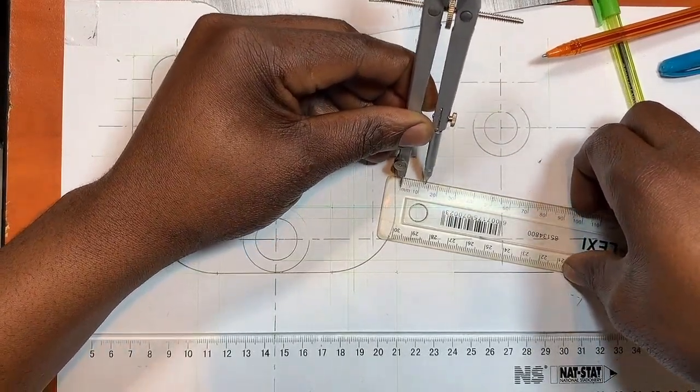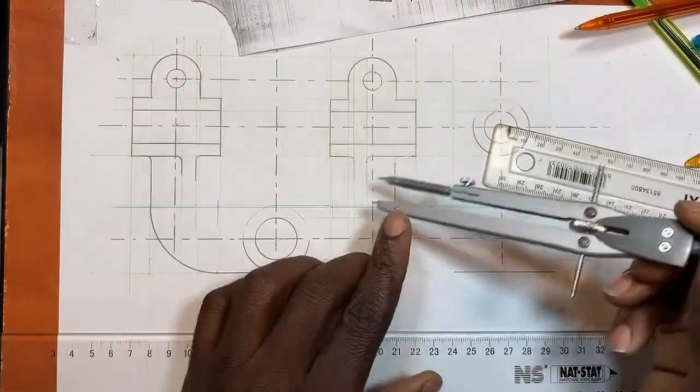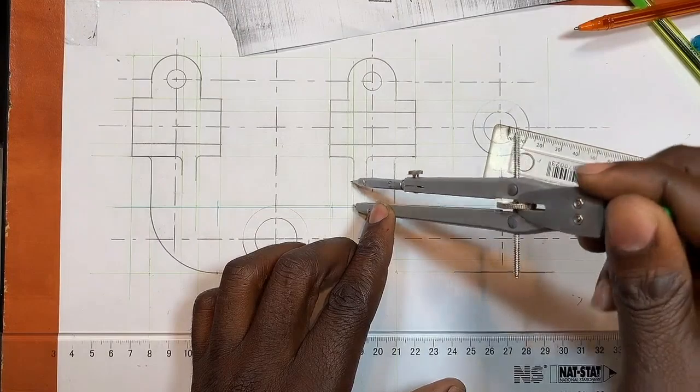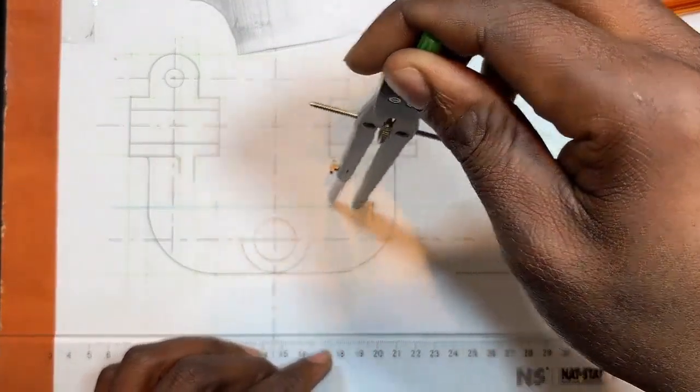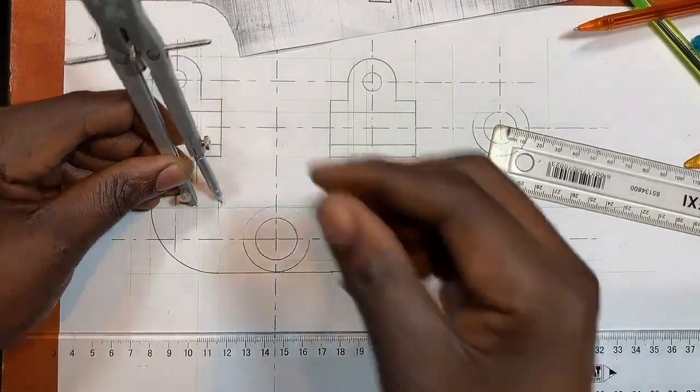Okay, so this is 13. I come and place my 13 right here. Be careful. So I mark here and I mark right here. Come and place it here. I mark here, and there is no need for me to mark here since I've marked here.